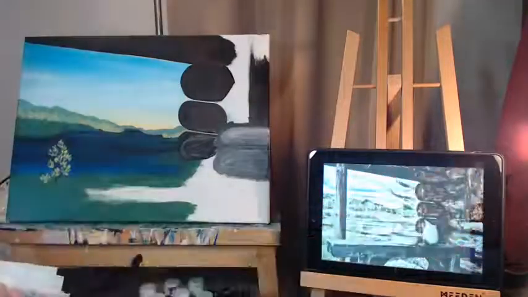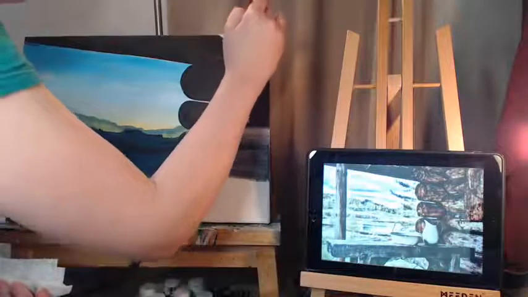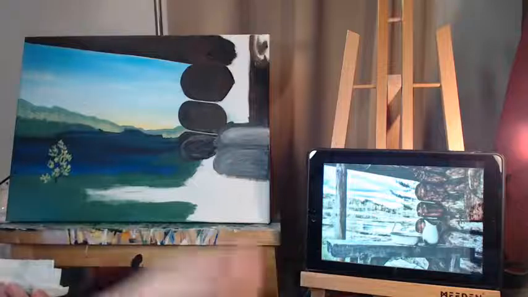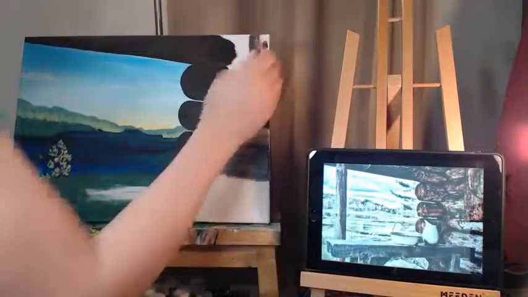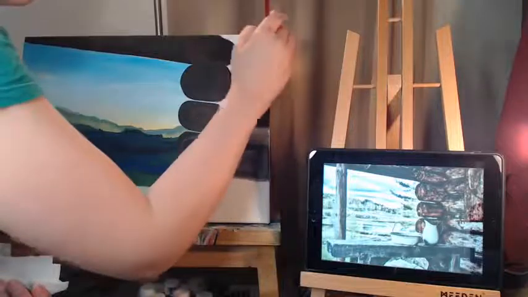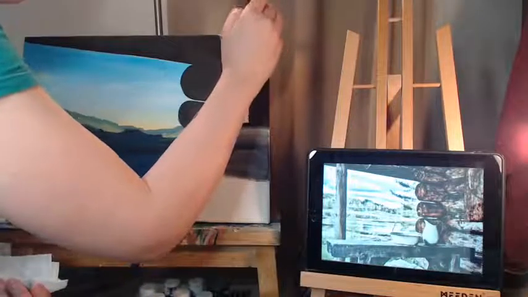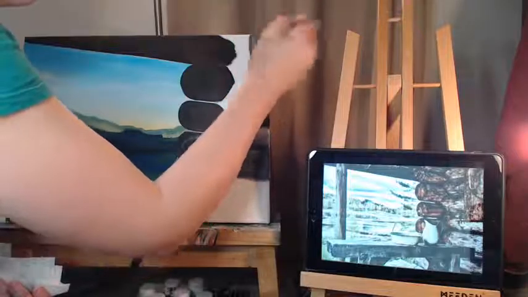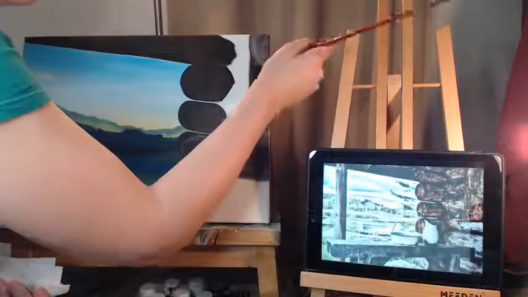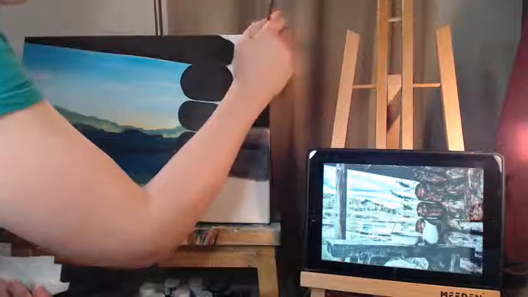So that's all the way up-ish, and there's like another knot or something that's living here. I'm just getting some white just to distinguish that a little bit. I'm not even seeing what the side looks like, but I'm getting paint on there regardless.